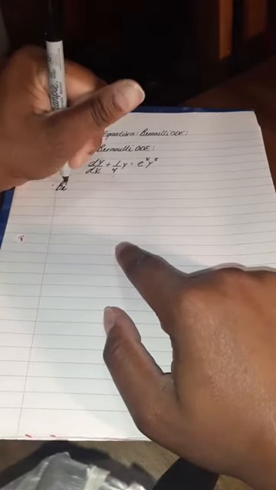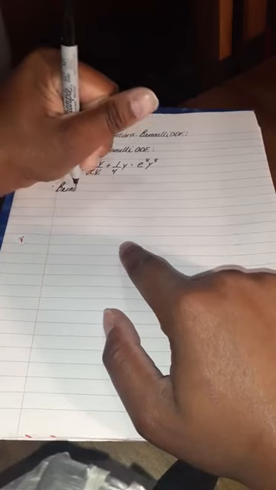So Bernoulli's equation is just a linear equation, and it takes the following form: y prime plus p of x times y is equal to q of x multiplied by y raised to the n.